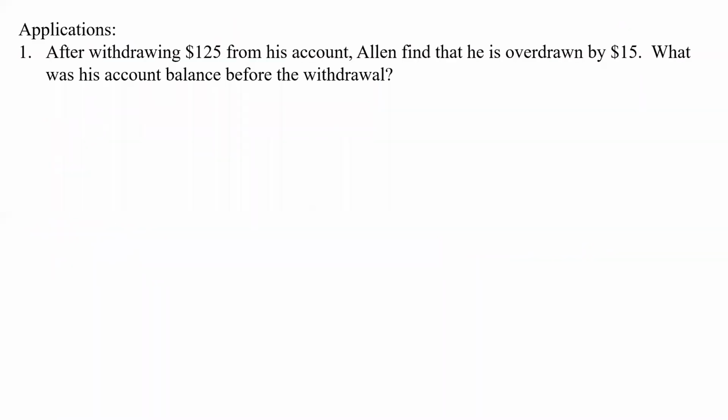All right, here we're dealing with applications. So what do we have? After withdrawing $125 from his account, Alan finds he's overdrawn by $15. What was his account balance before the withdrawal? So now we kind of have to think about what we want to do.